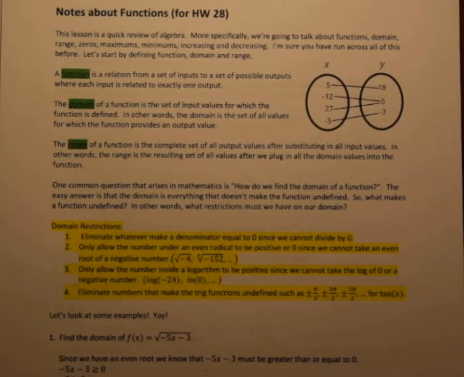Hi everyone, let's talk about functions. Well, if you have had an algebra class, and I know you have, then you've talked about functions before. This lesson is going to be a review of algebra. More specifically, we're going to talk about functions, domain, range, zeros, maximums, minimums, increasing and decreasing.